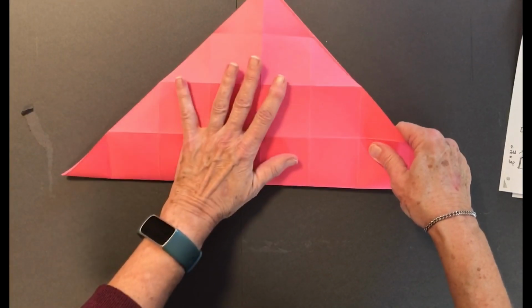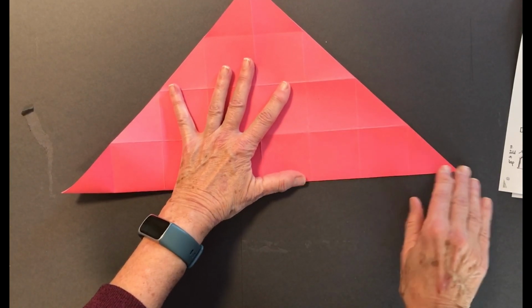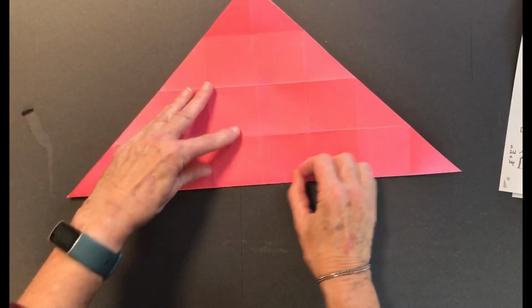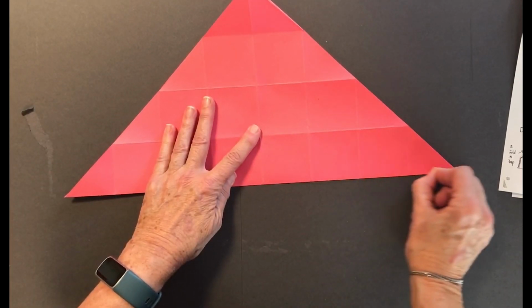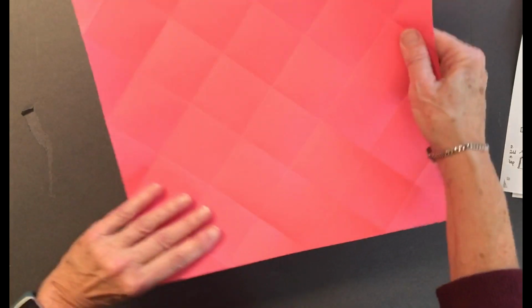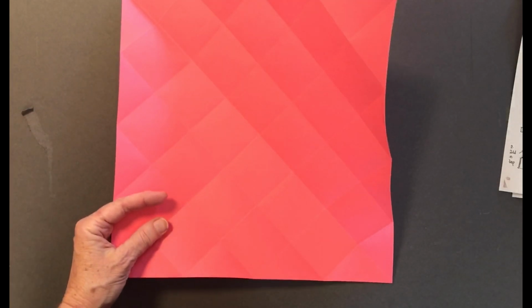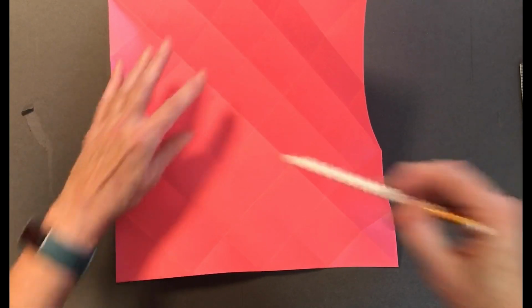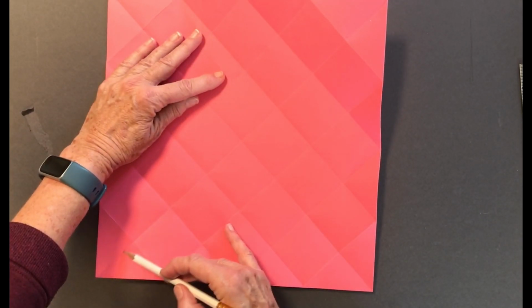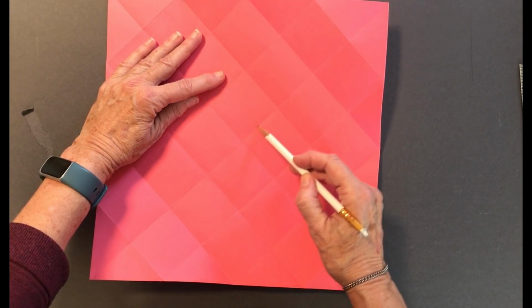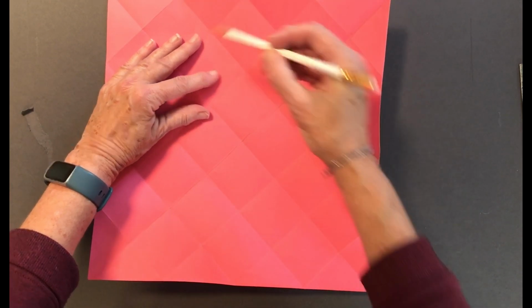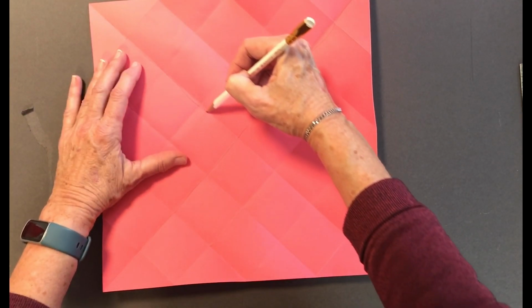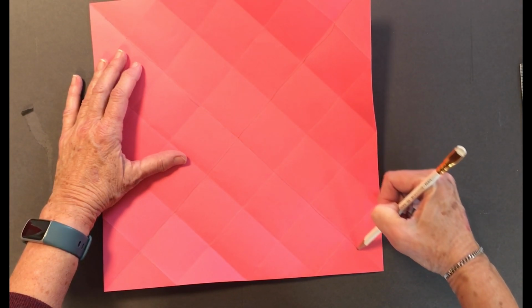Now I flipped it around, and I'm going to do another fold this way. So I'm going to, on this one, draw those lines. You see how I made the full diagonal? It's like an X.